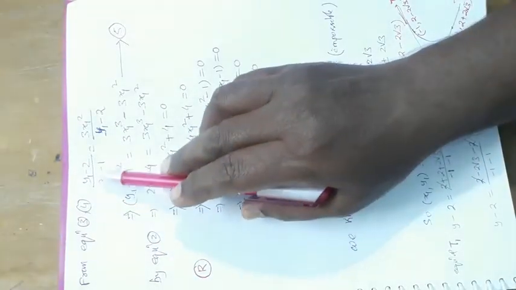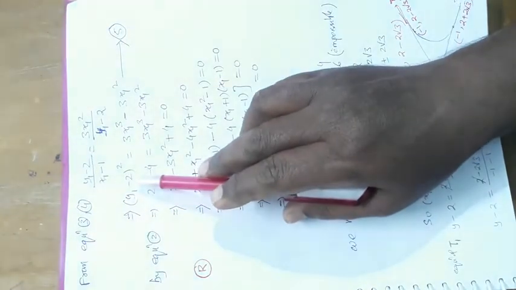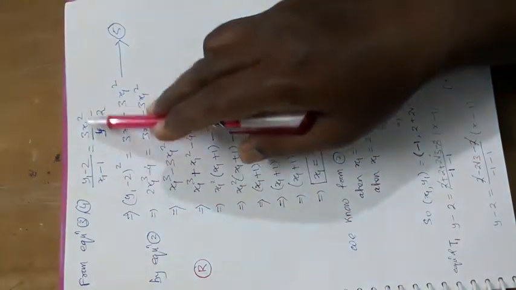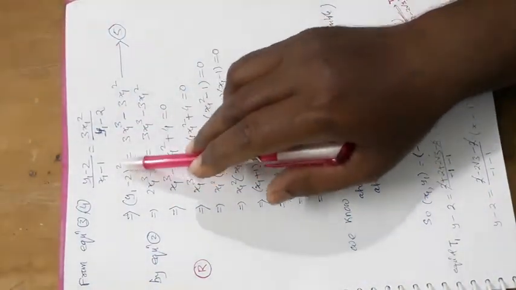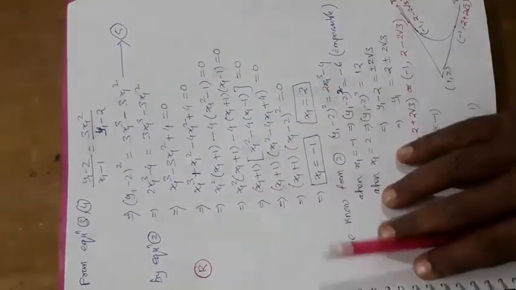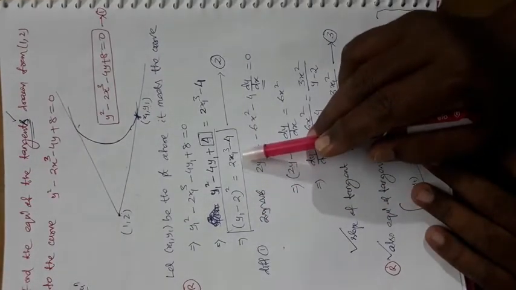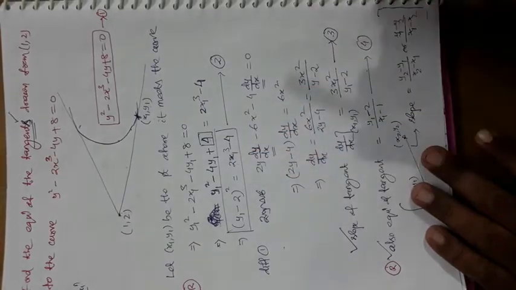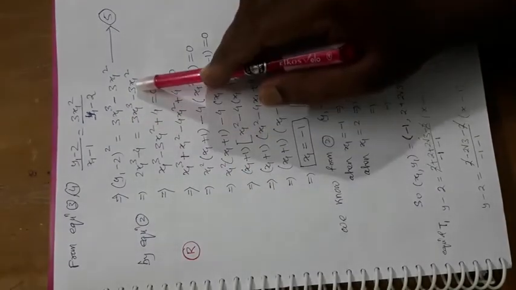From 3 and 4, we equate the two slopes. Now multiply them. It becomes (y1 minus 2) whole square is equal to 3, multiplied, 3x1 cube minus 3x1 square. Look here, (y1 minus 2) whole square by equation 2, I'm giving you information, is equal to 2x1 cube minus 4. So putting this we get 2x1 cube minus 4 is equal to 3x1 cube minus 3x1 square.